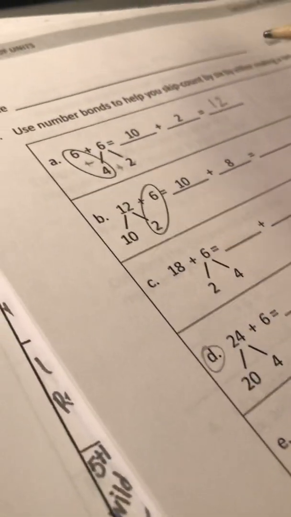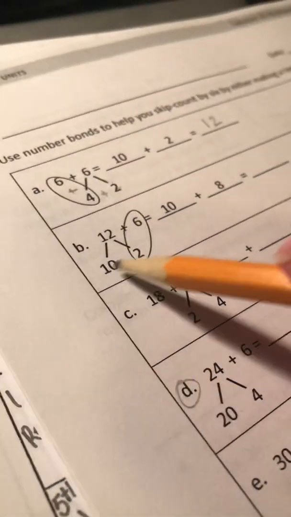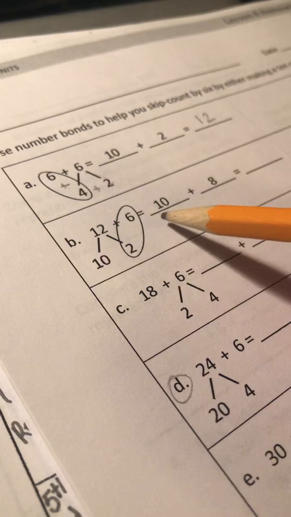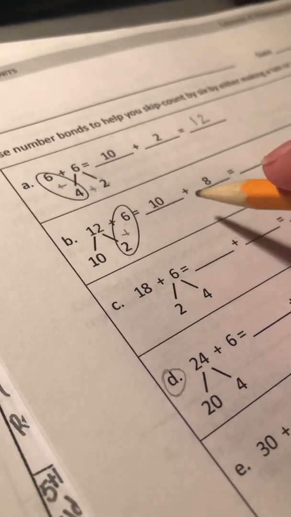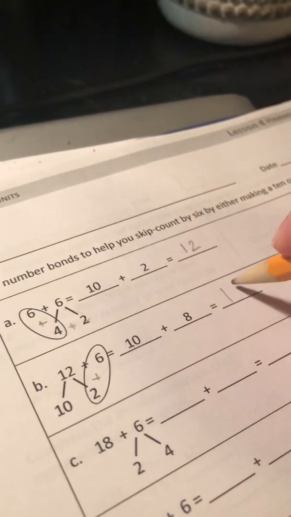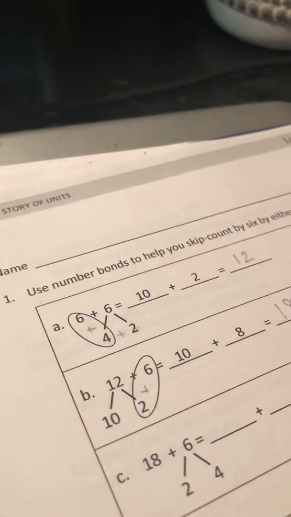And then down here, I'm going to show you another one. They split the 12 up by 10 and 2. And so they already had a 10, and so they took what's left over, which is 8. And then 10 plus 8 equals 18, which is also the same thing as 12 plus 6.